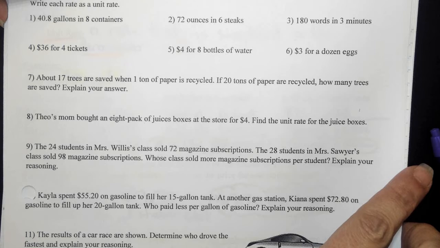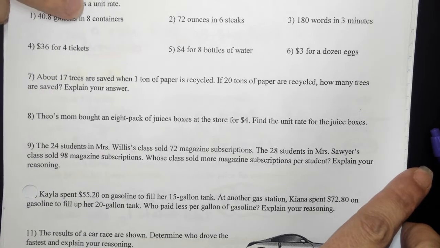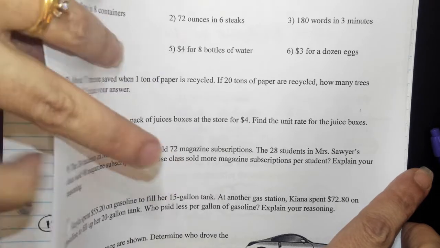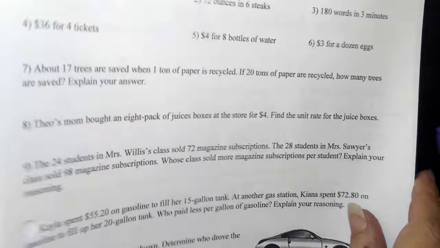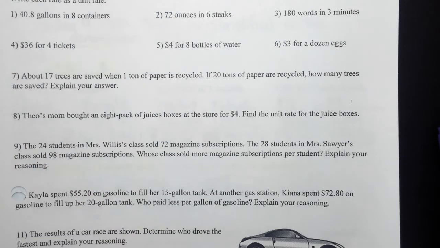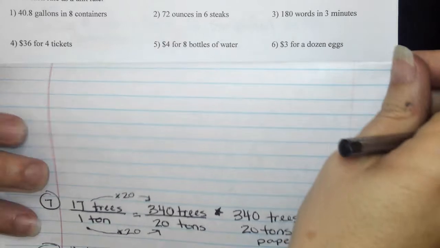Okay. Let everybody get settled. Starting with number 4. Here we go. So, on number 4. Kind of being crazy. Here we go.